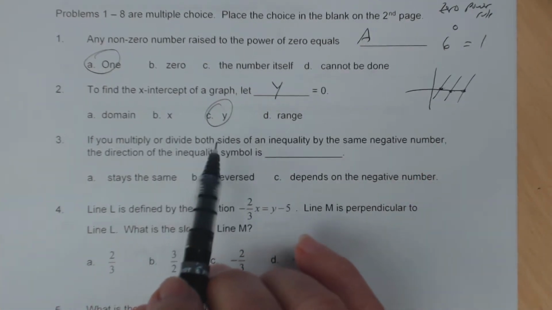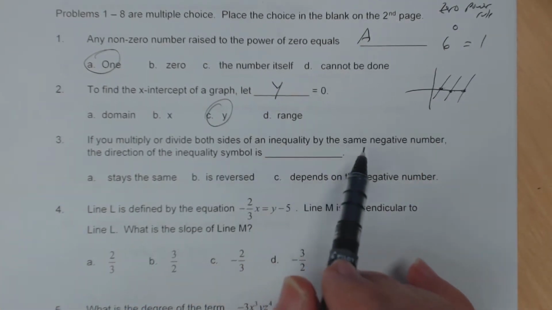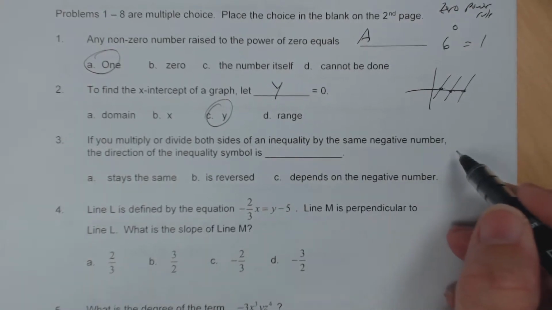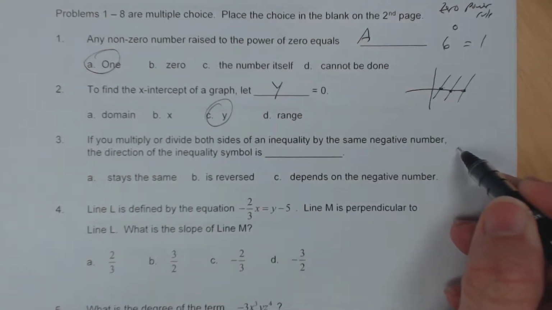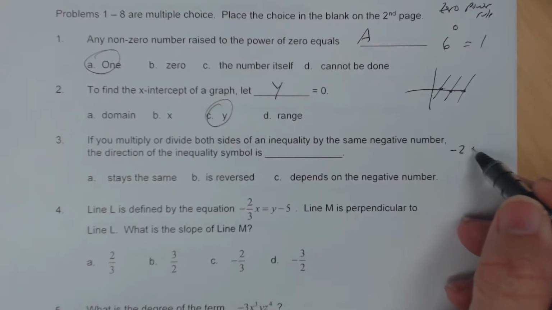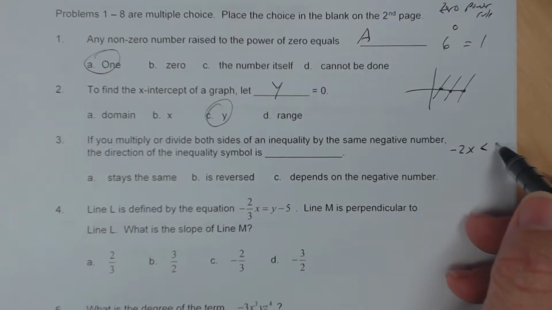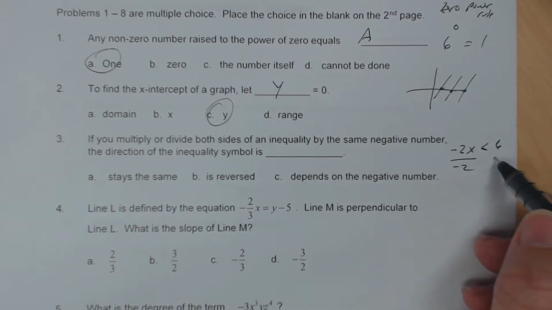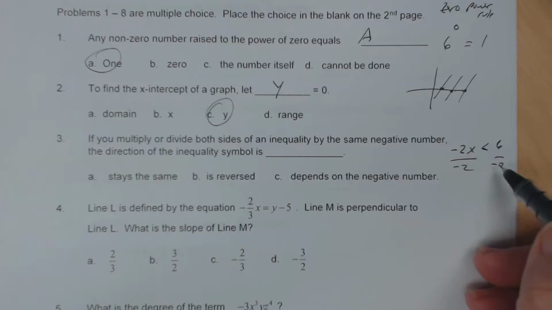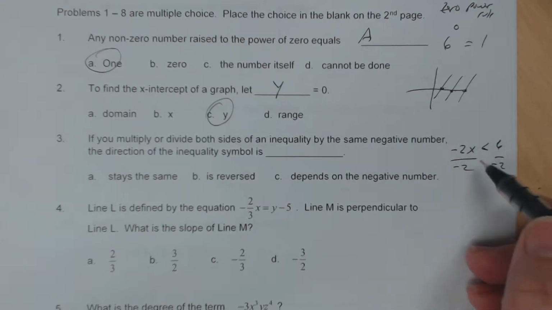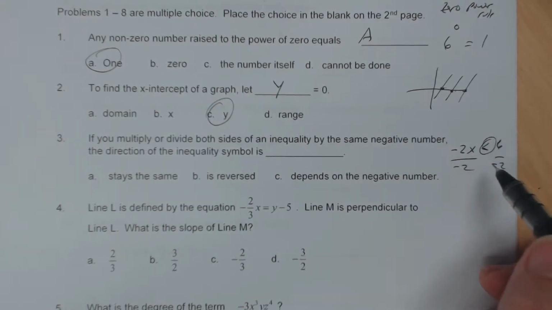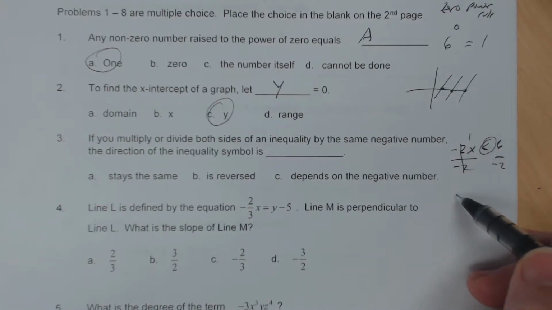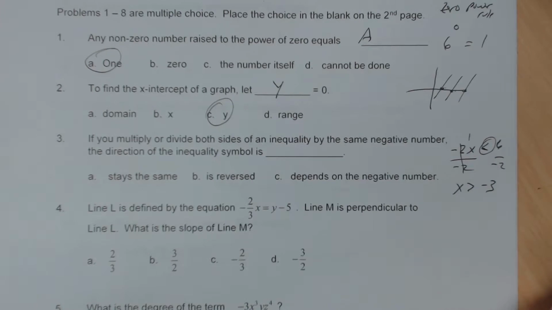All right, if you multiply or divide both sides of an inequality by the same negative number, so remember basically that means that if you have negative 2x is less than, let's say, 6. And so to get x by itself, remember you have to divide by negative 2. Well, if I divide or multiply an inequality by a negative number, you have to change the direction of the inequality symbol. So remember, this became x is greater than negative 3.